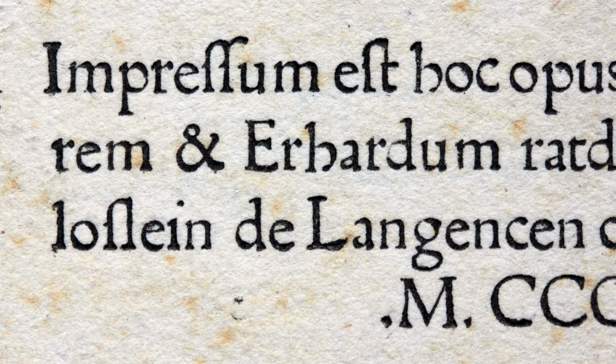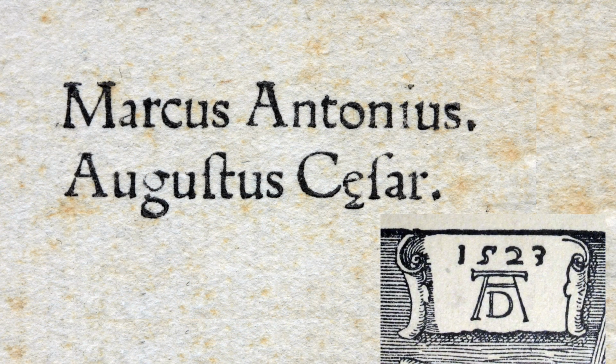Here's a detail of that particular colophon ending to the work. And one thing that always intrigues me is the question of whether that flat top to the A had any influence on a certain wood engraver called Dürer, who adopted a flat-topped A for his initials in his woodcuts. I don't know.